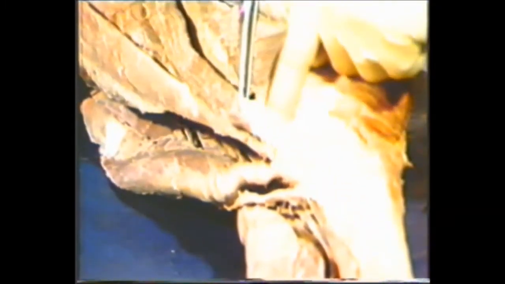The muscle is supplied by a branch from the femoral nerve. This is the branch of the femoral nerve entering the muscle.